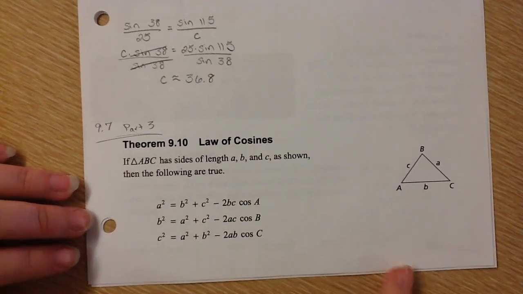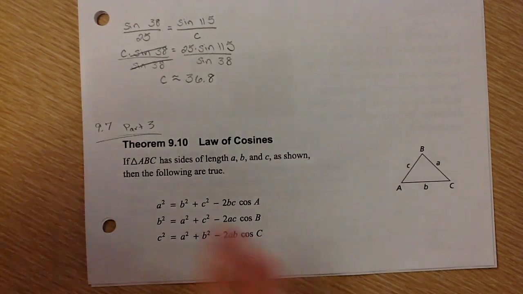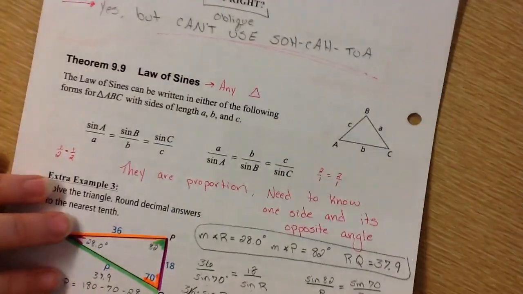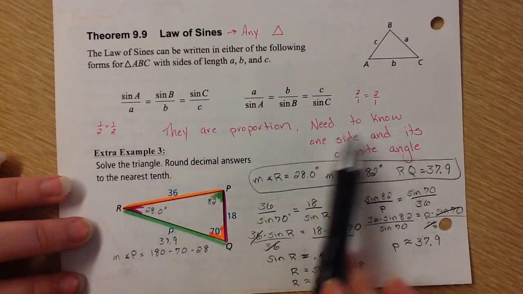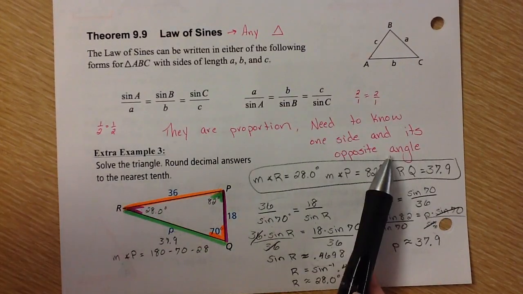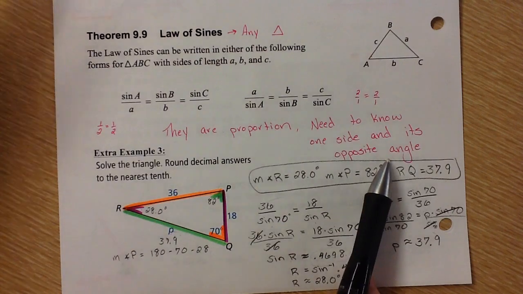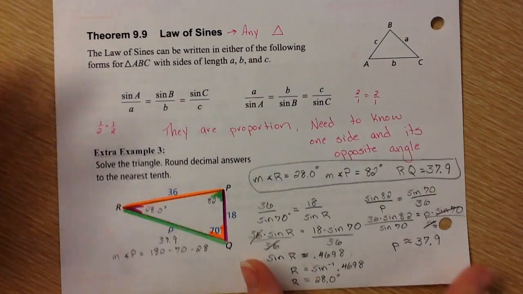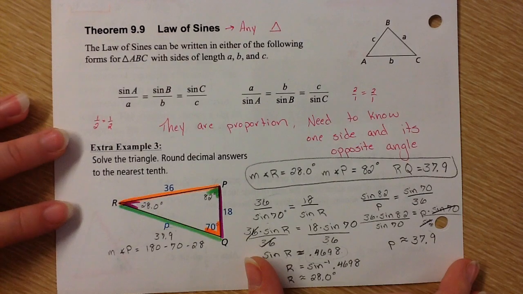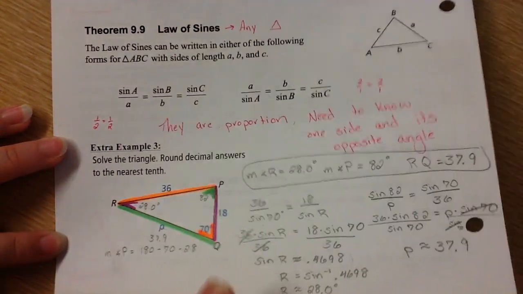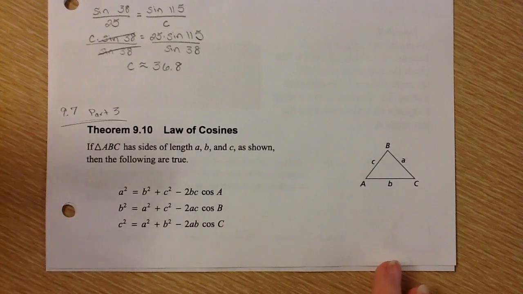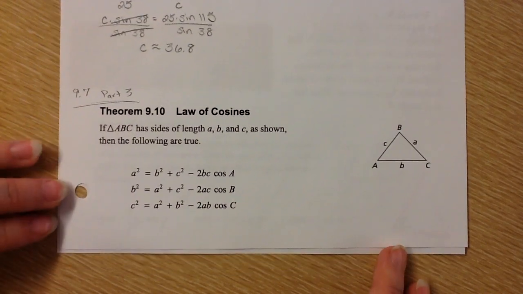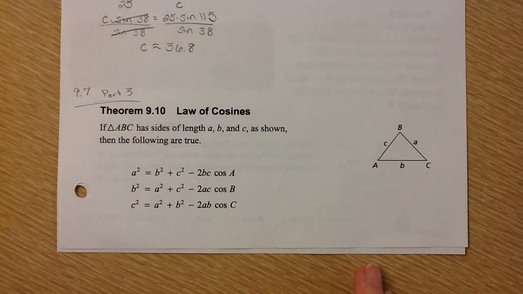Okay, so now we're going to talk about the law of cosines. If you remember from our previous section, hopefully you watched part 2 first, to use the law of sines you need to know one side and its opposite angle. If you don't know that, you can't use the law of sines. Then we'll have to use something called the law of cosines. This one is a little more involved, and I'll try to help you make sense of the pattern.